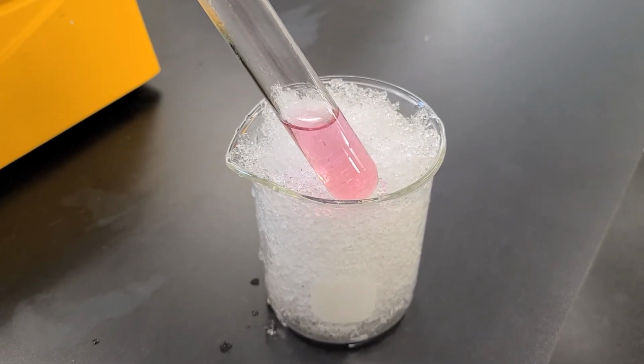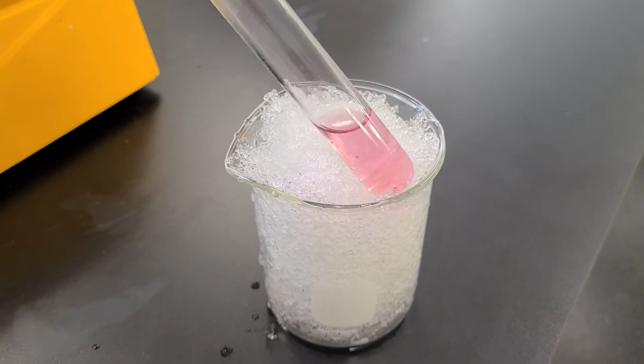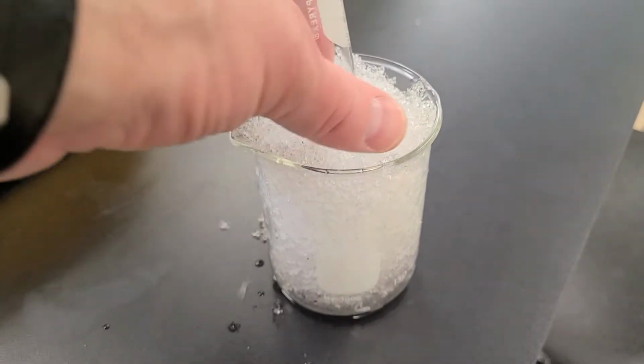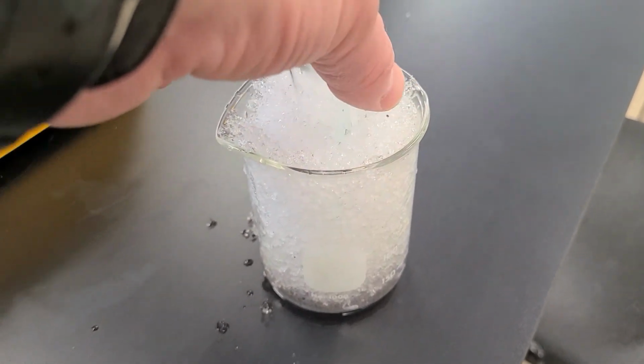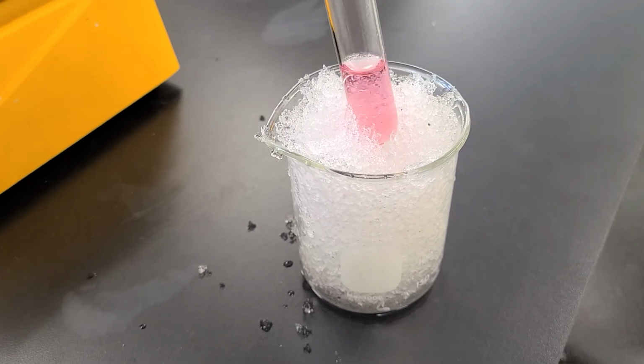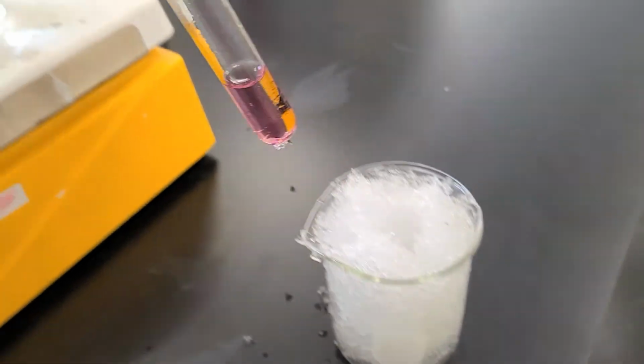Look at that. So that's the color in an ice bath. So don't think of it in terms of we're adding cold. Think of it in terms of we're removing the heat energy. So we're removing heat, okay?